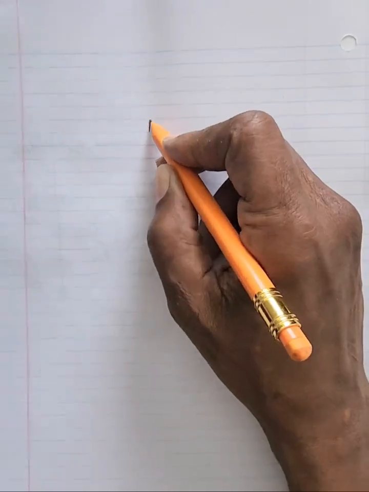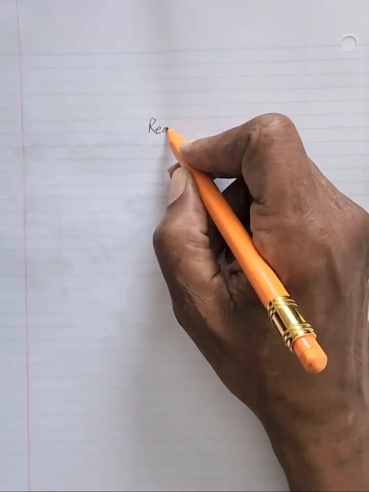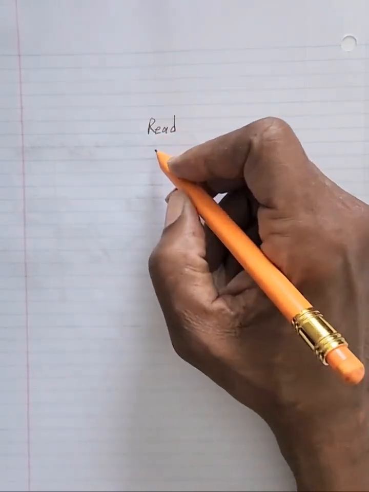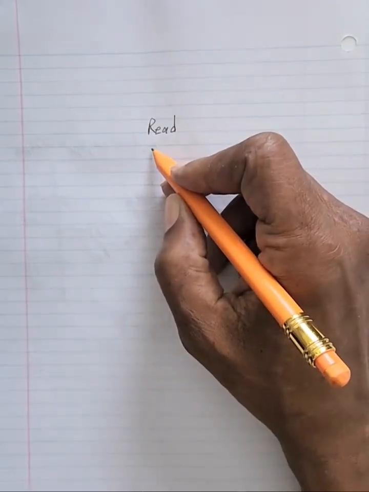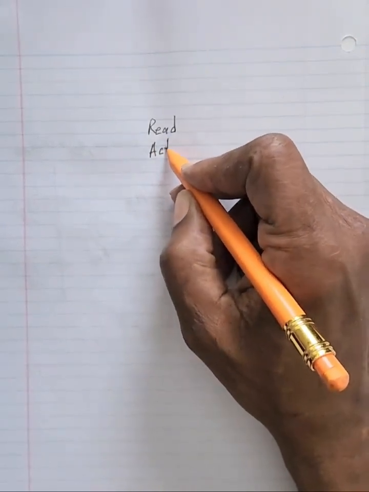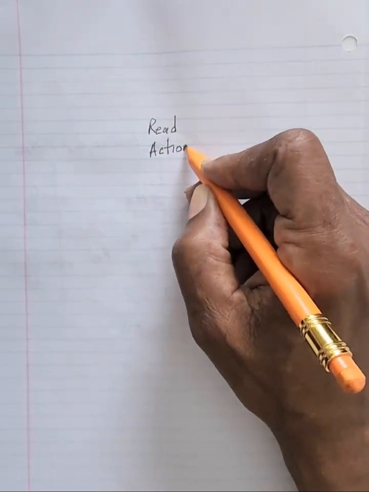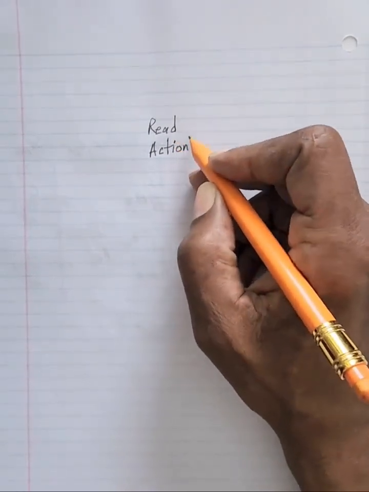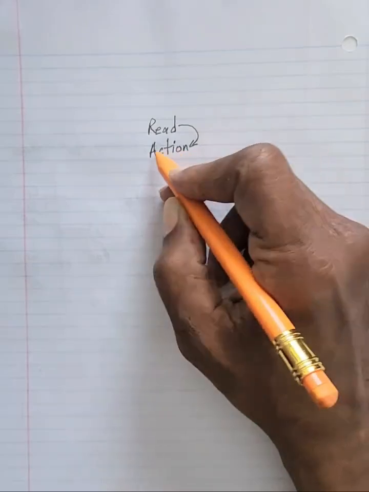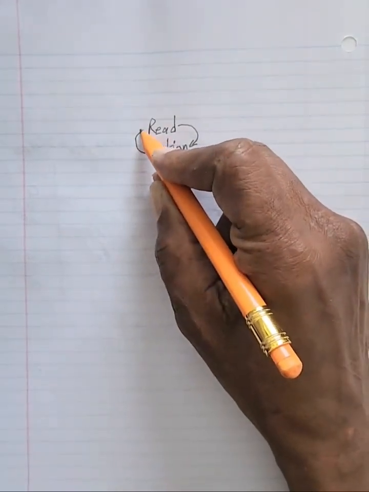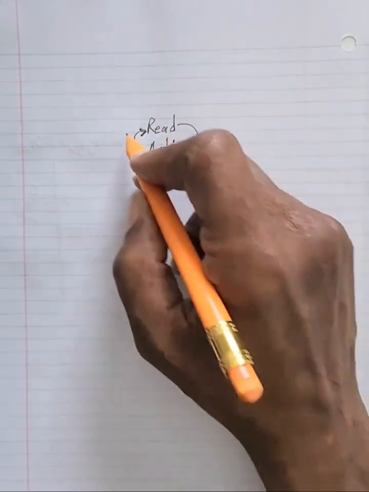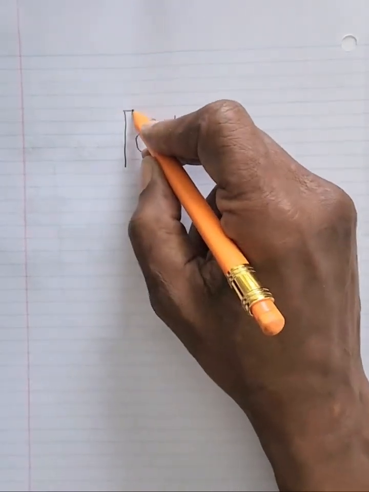You read information in, and then determine some action. And you read it in, determine some action, and then you do it again. And this is the processing stage.